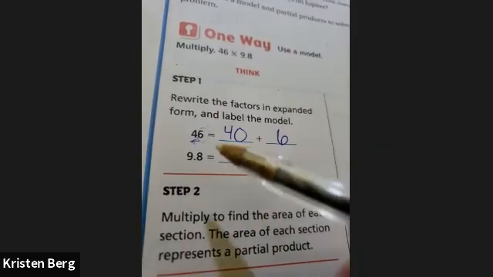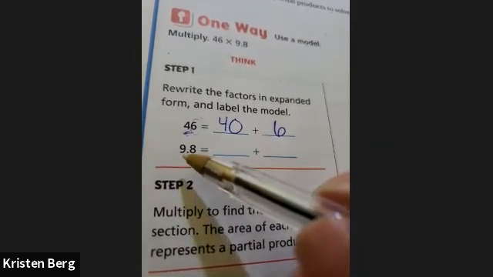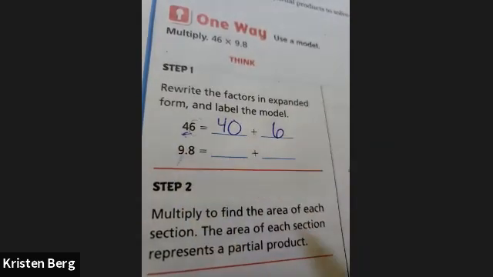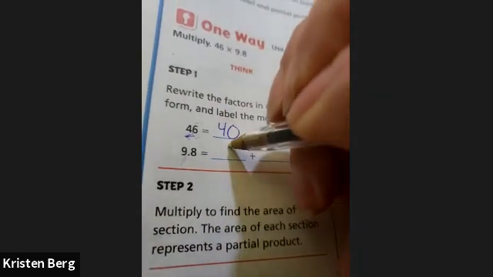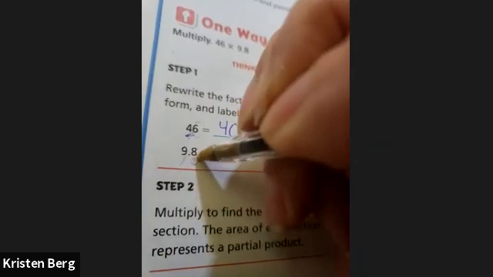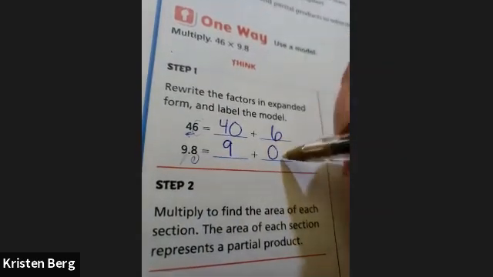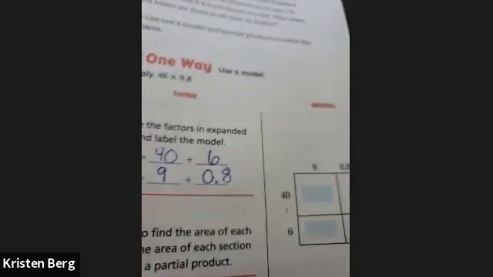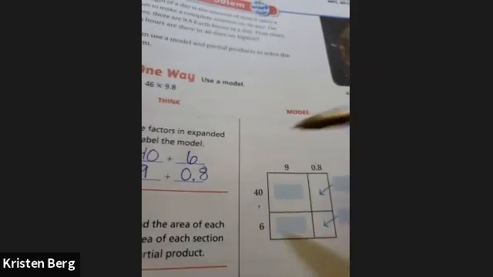And then the other thing that they wanted you to see here is that this is in the ones. So what is 9 times 1? It is 9. And then this is in the tenths. Now, the other way that you could have written that is you could have just said 0 decimal 8. And now what they wanted you to do is to make a model.